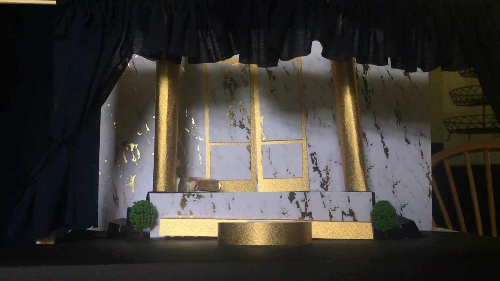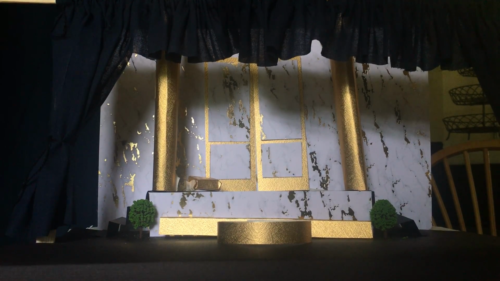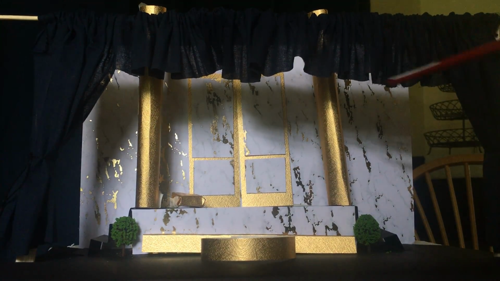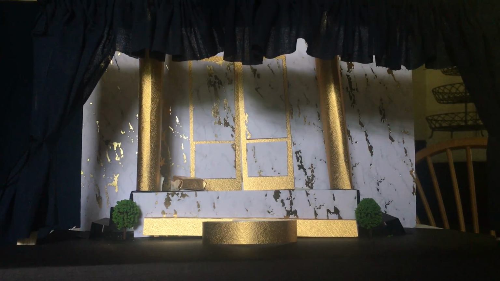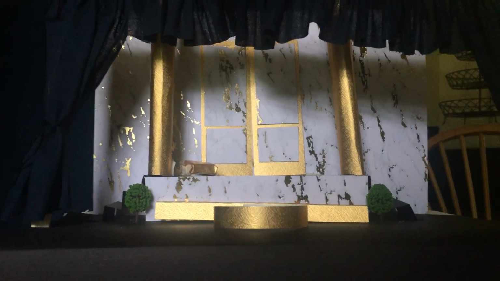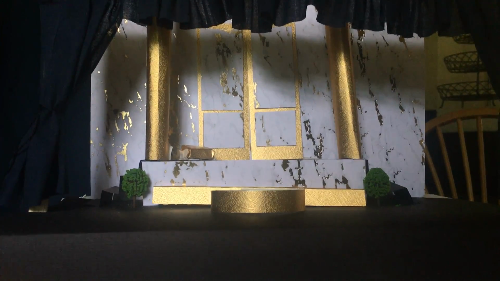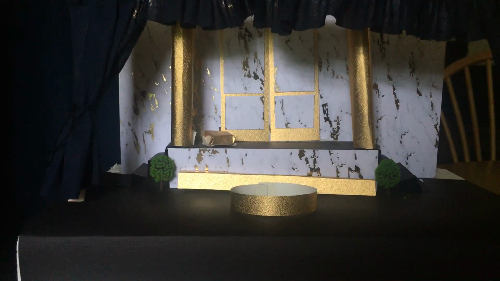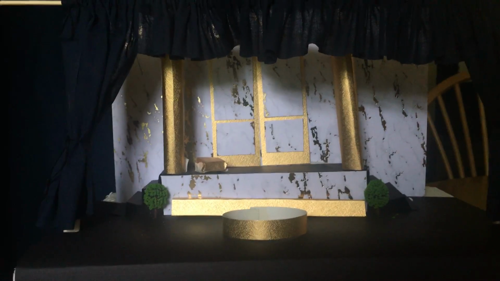To create my model, I basically used different types of construction paper along with fabric to sew the curtain, and then plants to give it more of an outdoor type feel. So this is how I imagine it for the whole set.